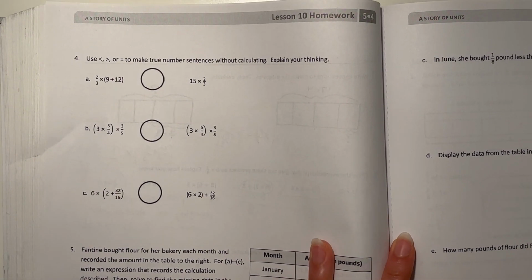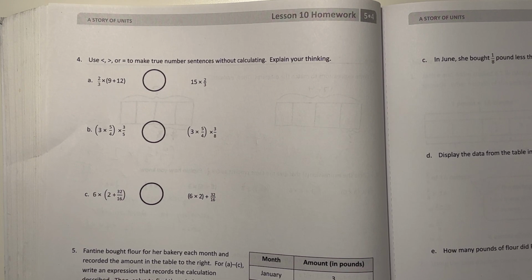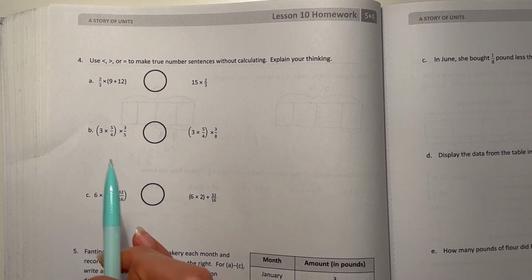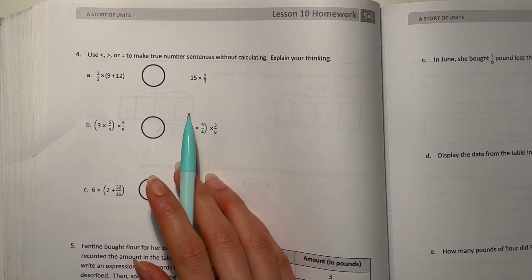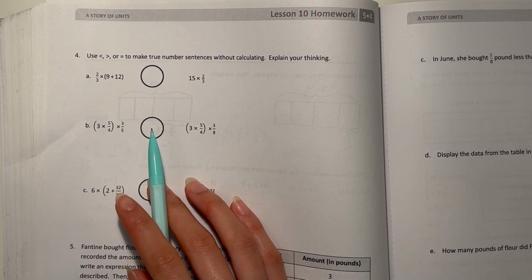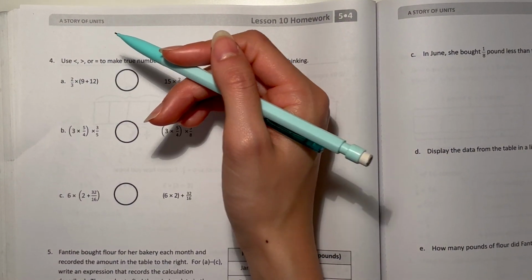Number 4, use less than, greater than, or equal to make true number sentences without calculating. Explain your thinking. All right, A, we have 2/3 times 9 plus 12. Here we have 15 times 2/3. Okay, first, if you look, 2/3 and 2/3, that's the same thing.